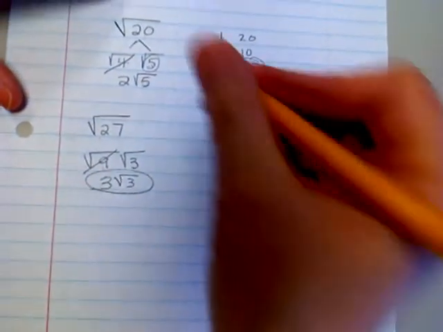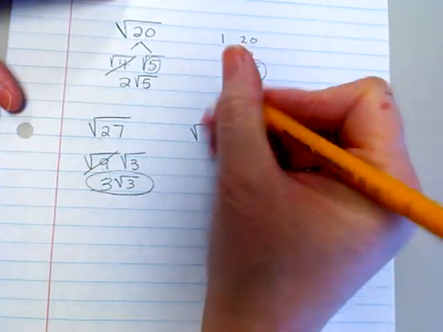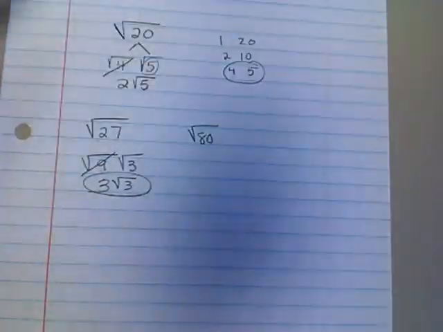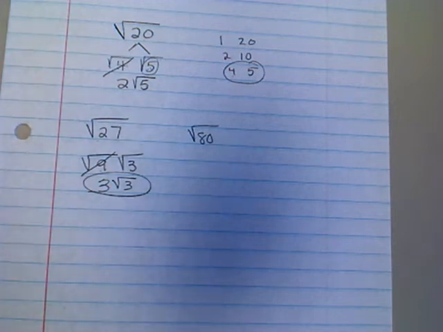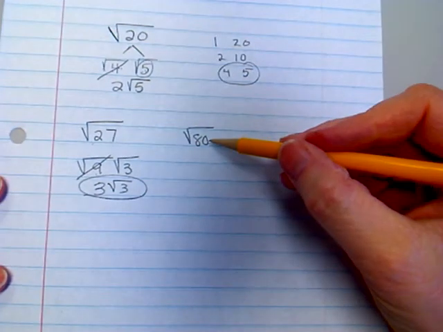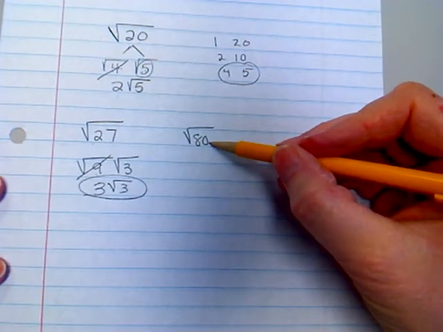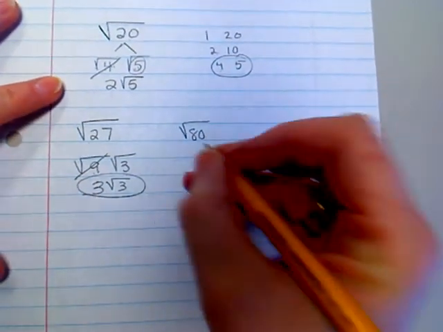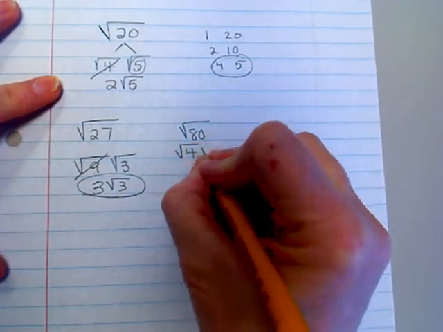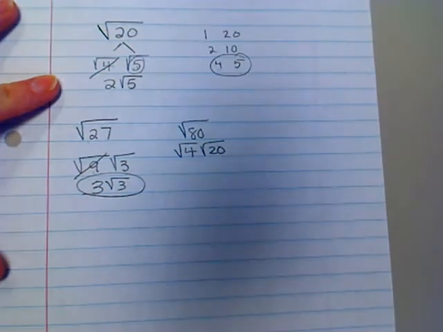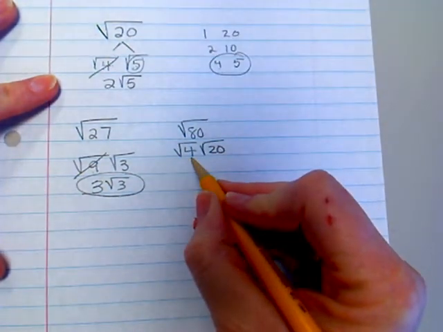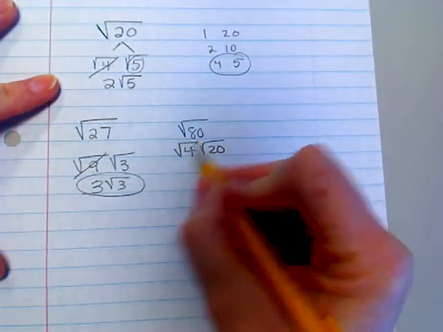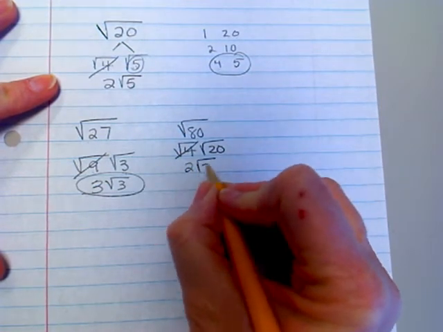Here's another one. So I'm going to start with something that I know. And I know that 80 can be broken down into 4 and 20, because 4 times 20 is 80. So I'm going to do the square root of 4 times the square root of 20. Well, the square root of 4 is 2. So that leaves me 2 square root 20.